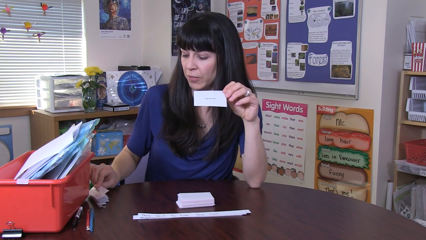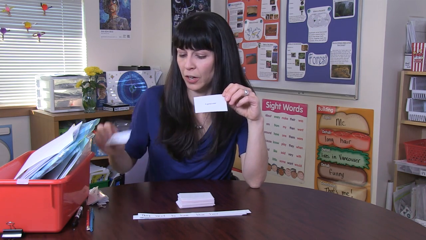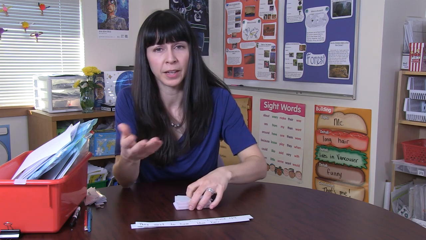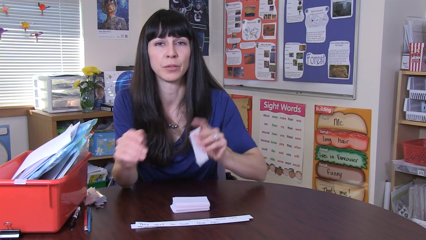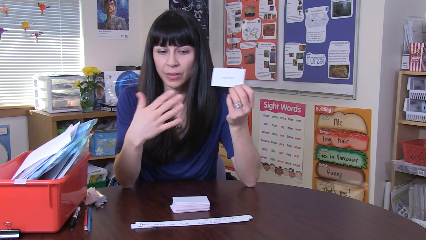And for fun you can have them read them in different voices, like we talked about with the high meaning sentences. But you could also use these in a board game. So if you were playing Snakes and Ladders, you could do the option of having your player, before you move your player, you need to read one of the phrases. And then you can move.